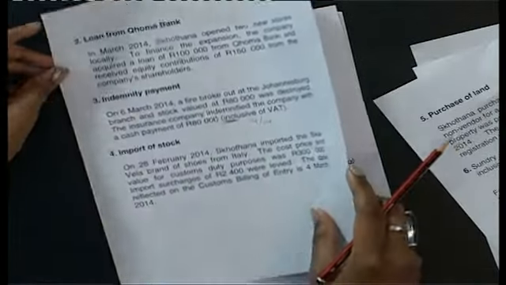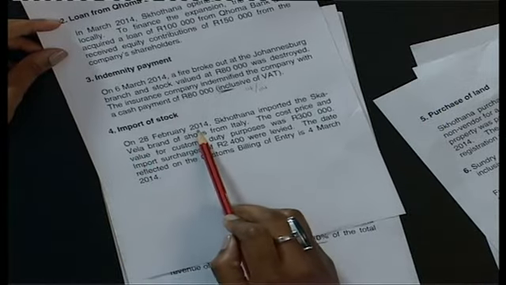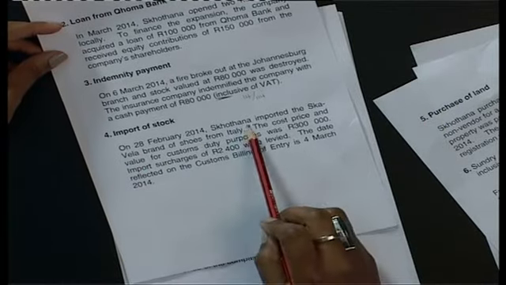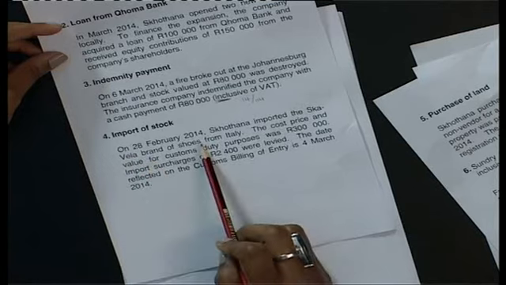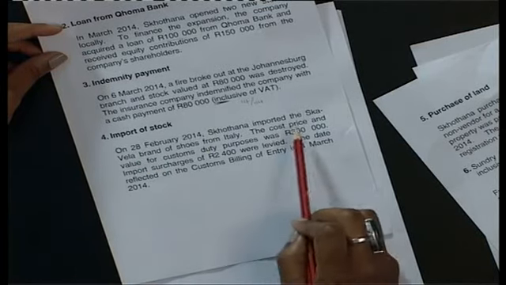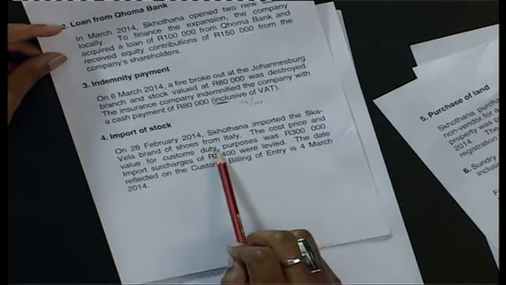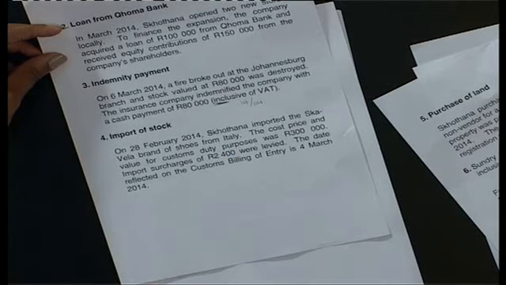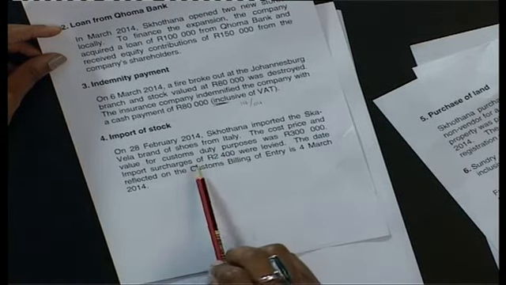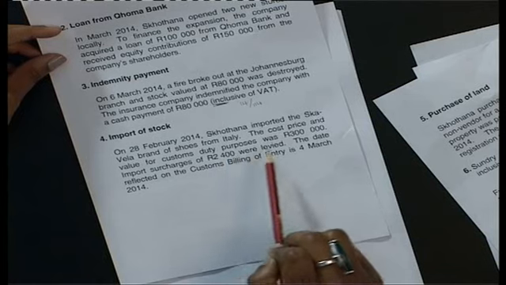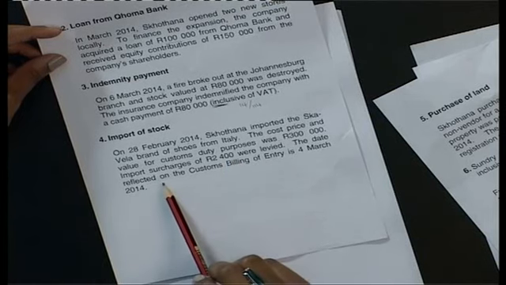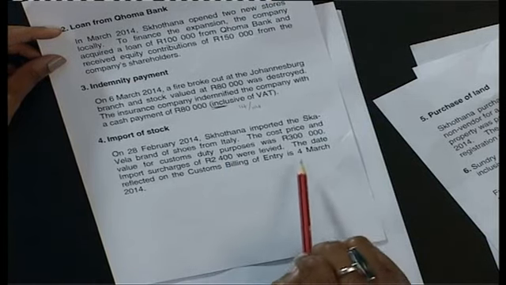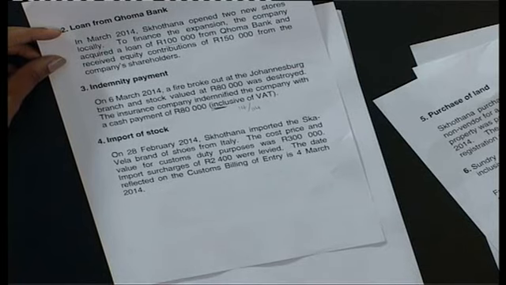Under note 4, they tell us that on the 28th of February 2014, Scotana imported the Scavella brand of shoes from Italy. The cost price and value for customs duty purposes was 300,000 and the import surcharges of 2,400 were levied. The date reflected on the customs bill of entry is 4 March 2014.